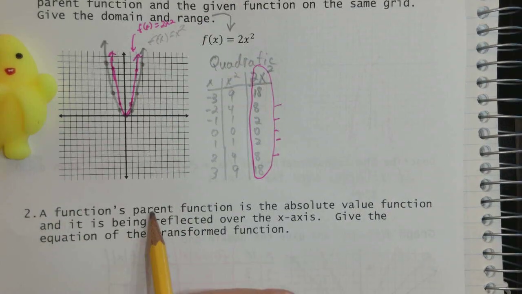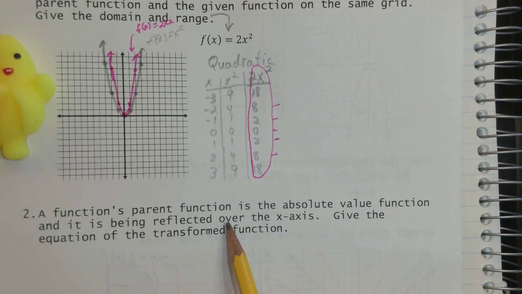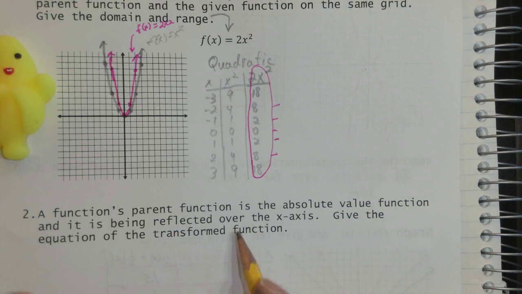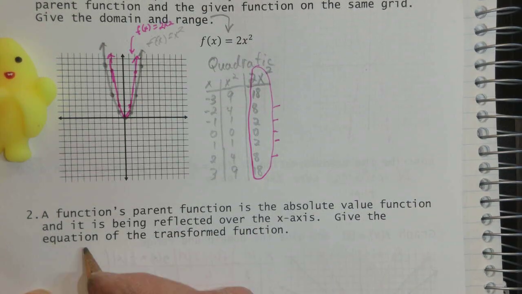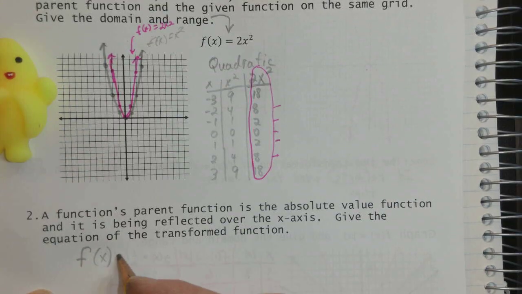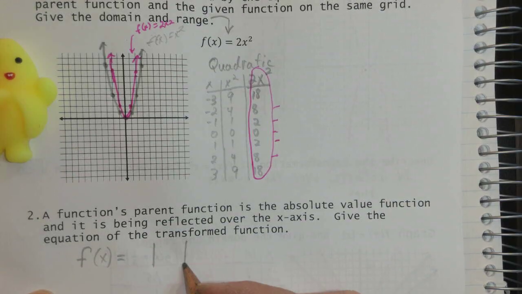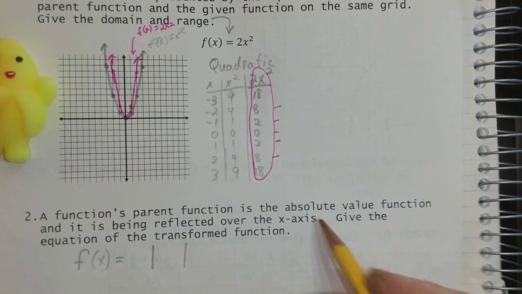Okay, a function's parent function is the absolute value function, and it is being reflected over the x-axis. All right, give the equation of the transformed function. All right, so it's f of x equals, it said absolute value, right?